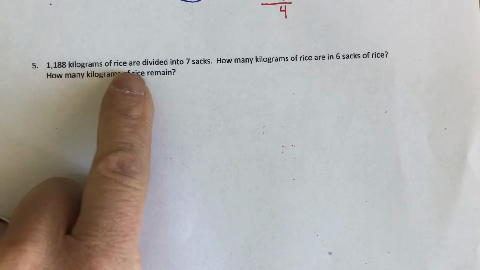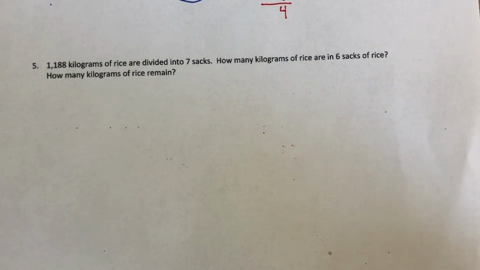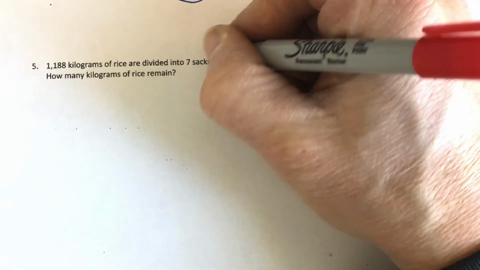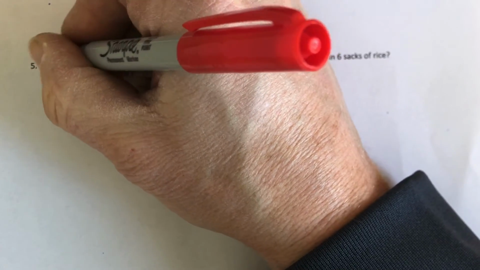1,188 kilograms of rice were divided into 7 sacks. I know the number of groups, right? 7 sacks is the number of groups. So I have 1,188 kilograms of rice divided into 7 sacks. It tells me right there. Period, stop. So divide it into 7 sacks, and there is my dividend.